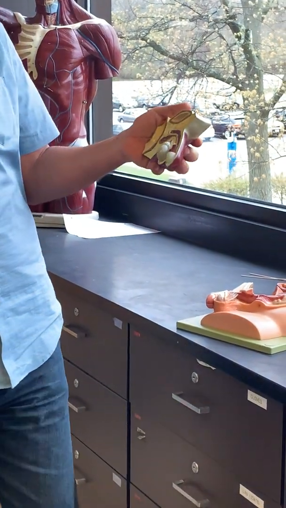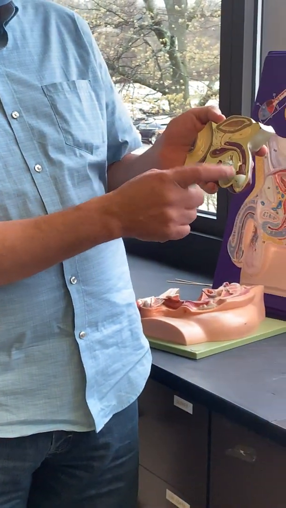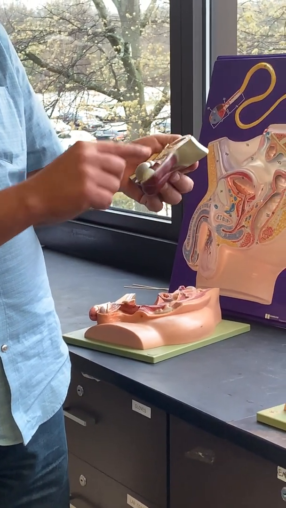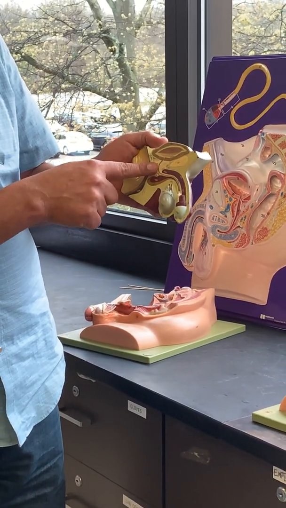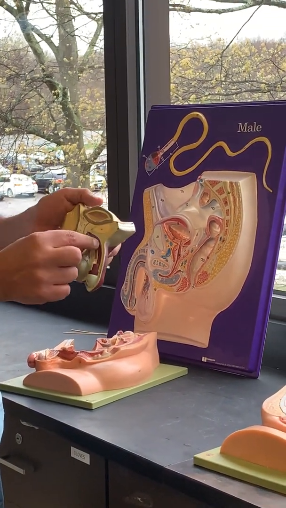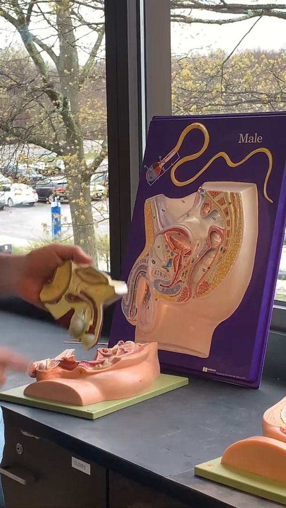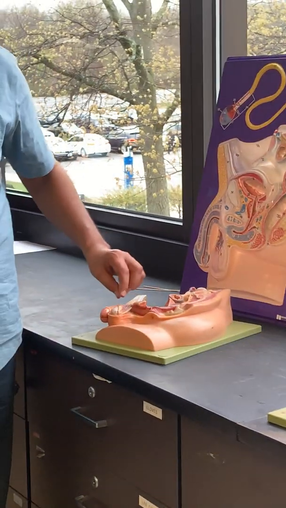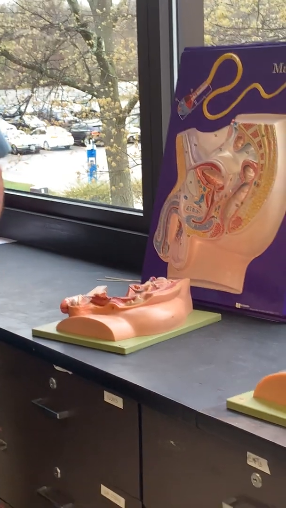I'm trying to hold it right. This is the penis, section of the penis. This is the testis and testicle. Okay, bladder, prostate gland, and the root of the penis in here. So the penis has a root that's inserted inside the body, and the shaft is outside the body. Okay.